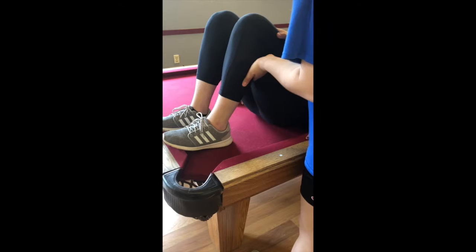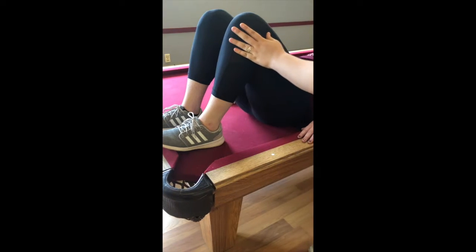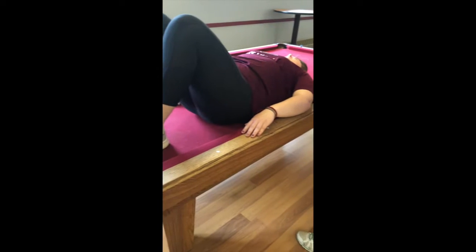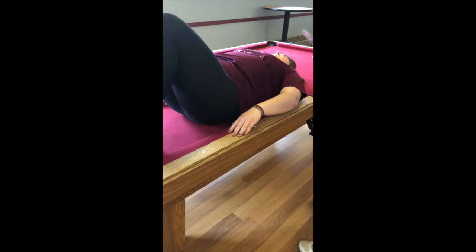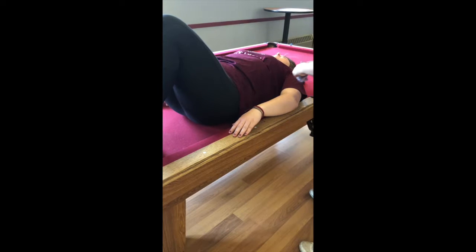This video is going to demonstrate how to use a goniometer to measure the range of motion for shoulder flexion. When measuring shoulder flexion, the goniometer is moving in the sagittal plane. The normal value is 0 to 180 degrees.